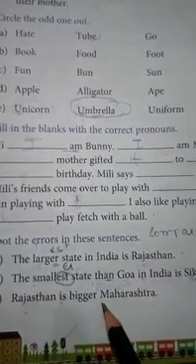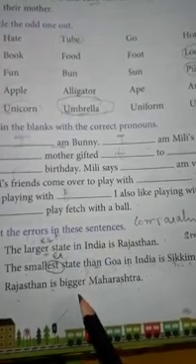Last one, Rajasthan is bigger Maharashtra. Now here there is something missing. If you remember in the previous sentence, I had mentioned something, right? When we are writing the ER form, it should always be followed by than. So Rajasthan is bigger than Maharashtra. Here again we are comparing between two states, Rajasthan and Maharashtra. So there should be a than inserted. So these are your grammar.